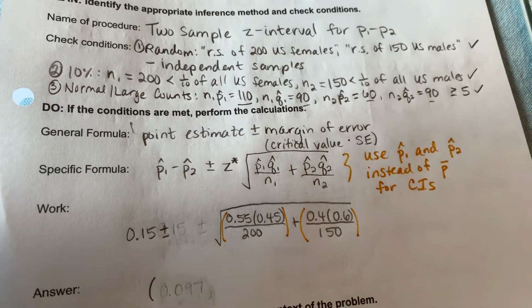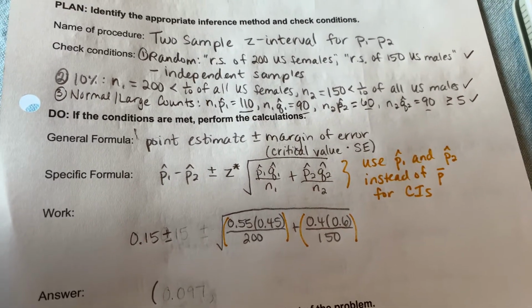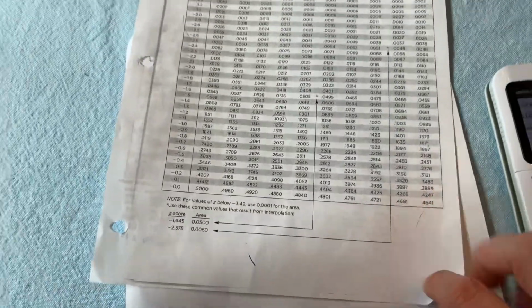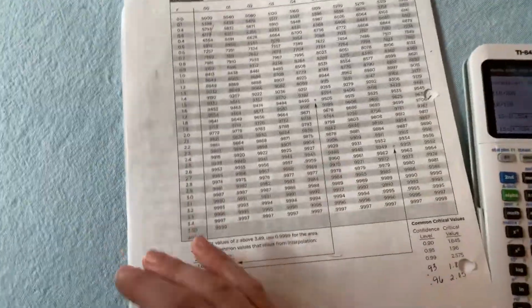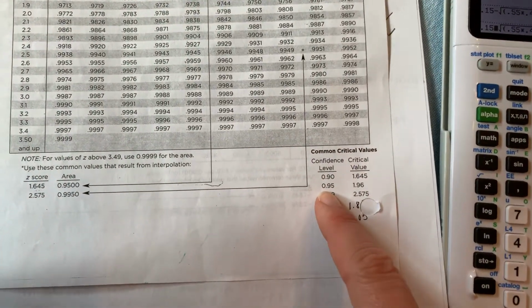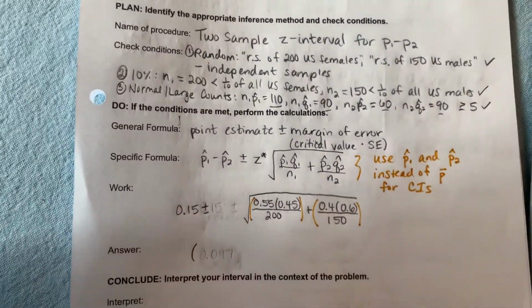But if you don't remember that yet, you can look at your table A2 and come down to the positive side and see these critical values. So for a confidence level of 0.95, we use 1.96 as our critical value. Sorry about that, guys. Totally messed up my calculations here.